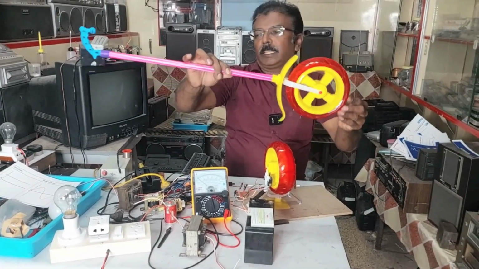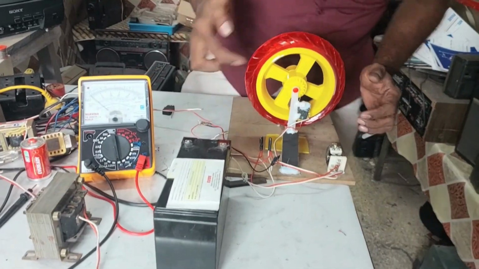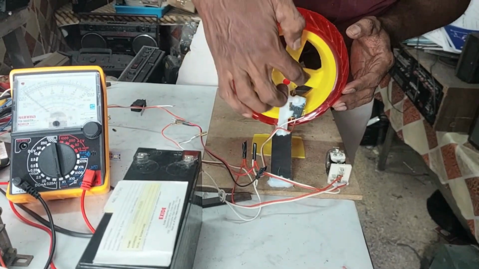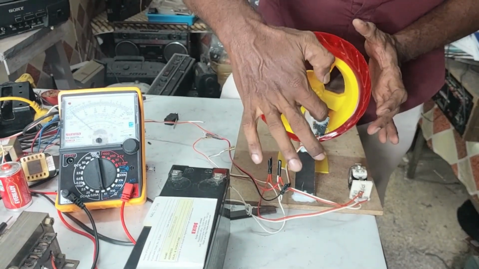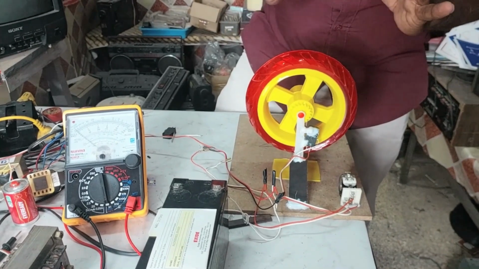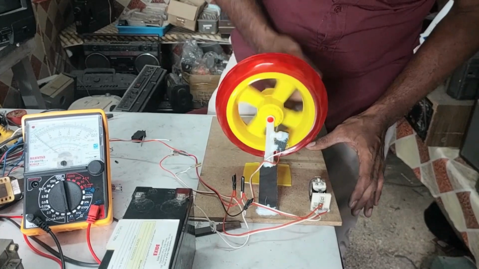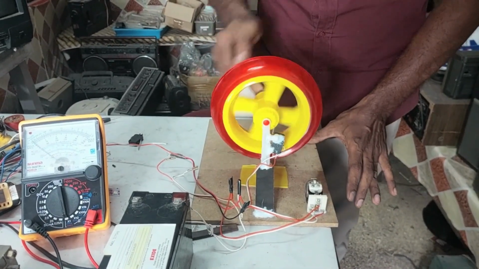So, I modified this toy and attached the switch to it. See, this is the switch. This gear has 18 cuts. If I rotate it once, the switch operates 18 times. If I rotate it 3 times in 1 second, the switch operates 54 times in 1 second. By watching this demo, you will understand what an oscillator is.